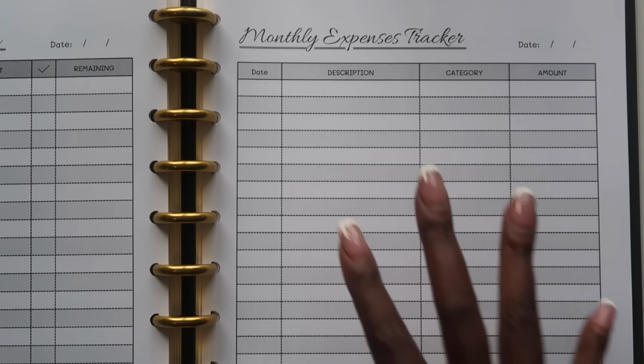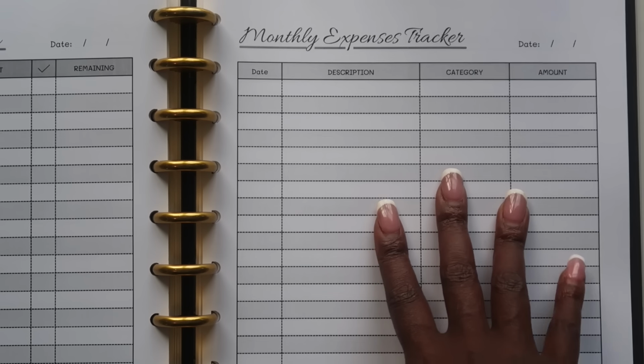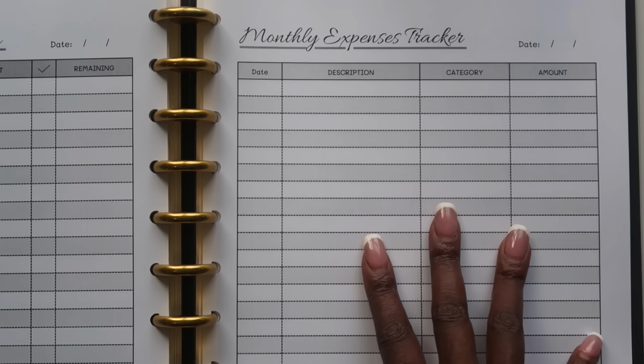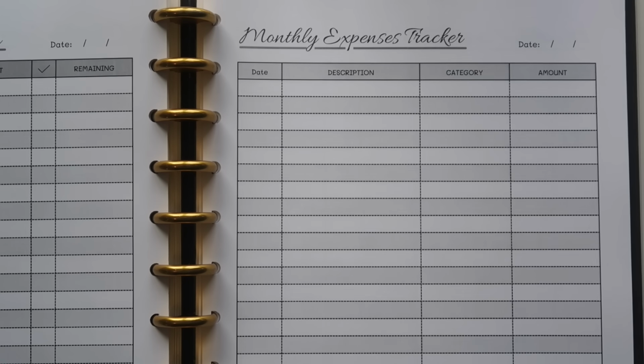Now, in the past, I have tracked my expenses daily. Lately, I have been doing weekly, and then certain months I will take off. Like I always take off in the month of December, and that is just because so much is going on with Christmas. I am in the middle of Vlogmas.